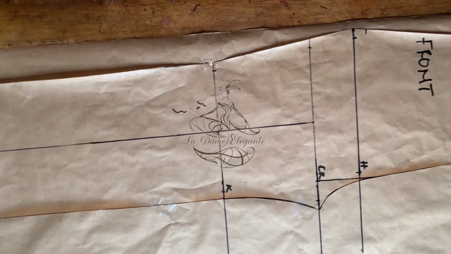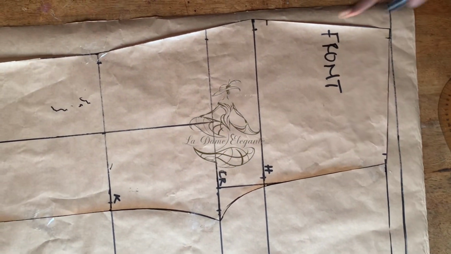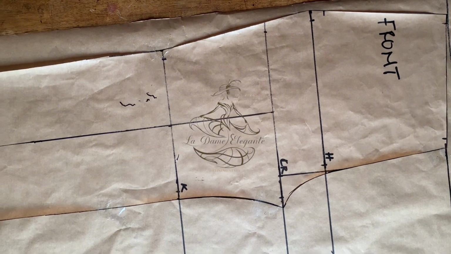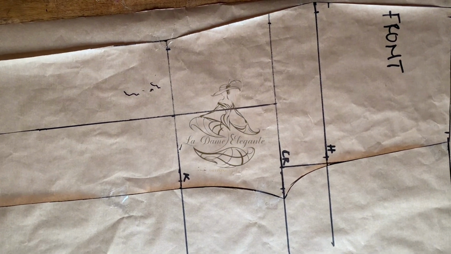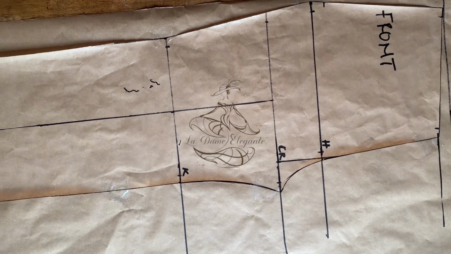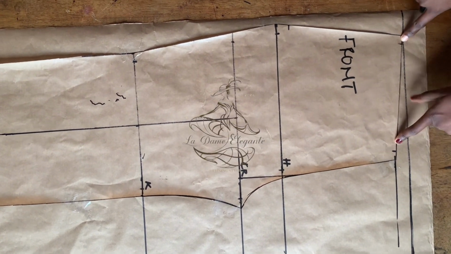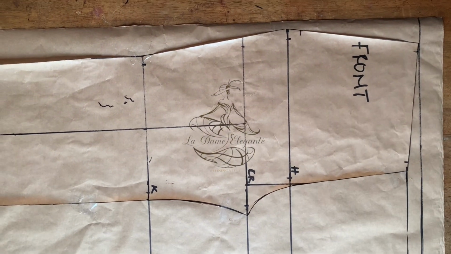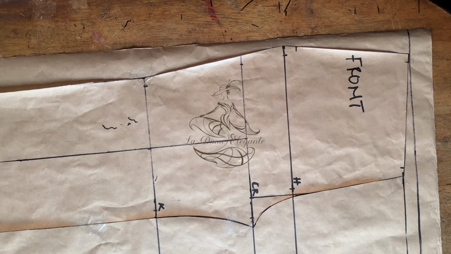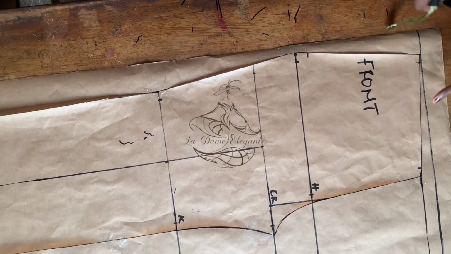Once that is done, this half inch that we measured is going to be our allowance for the main trouser pattern. For the front and back, this is the half inch that will form our allowance. So what you do now is divide your full waist measurement, ours is 35, by 2, that's 17.5.